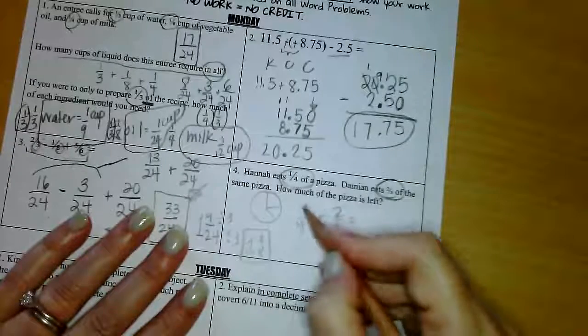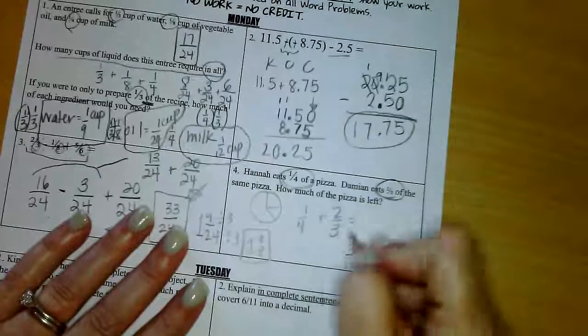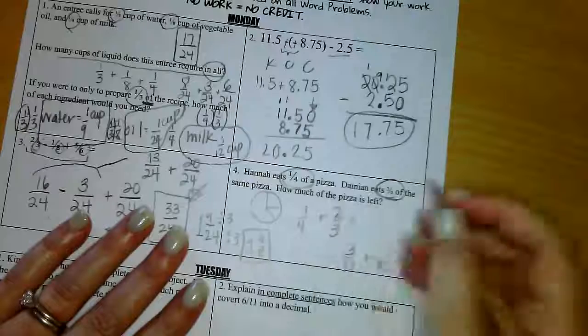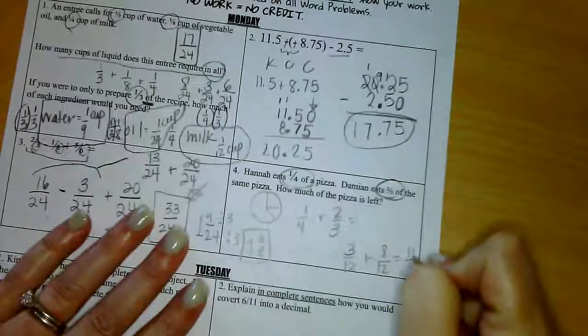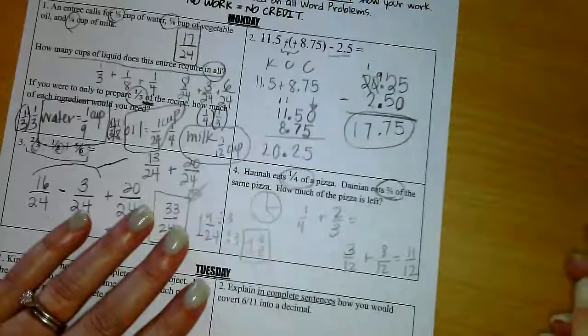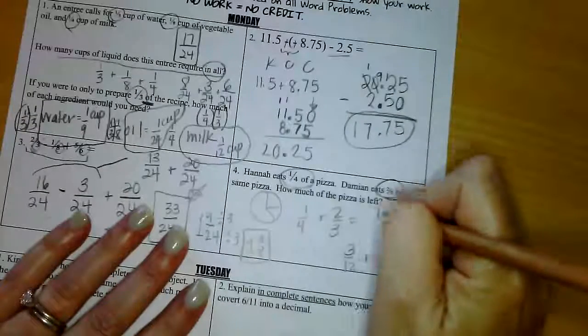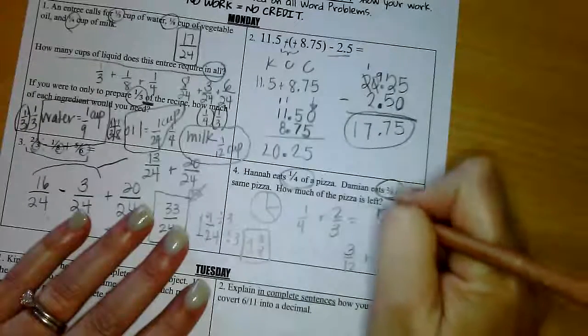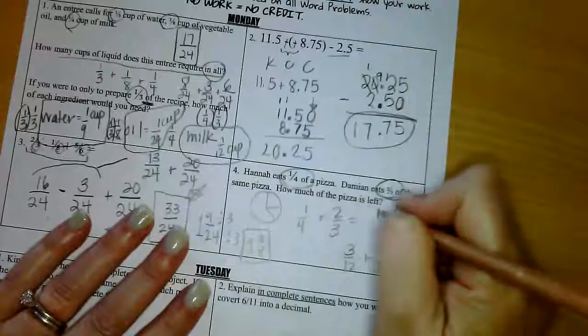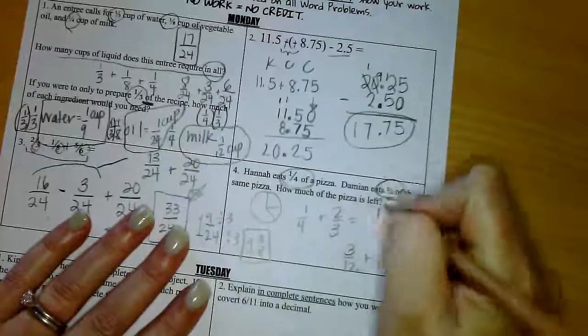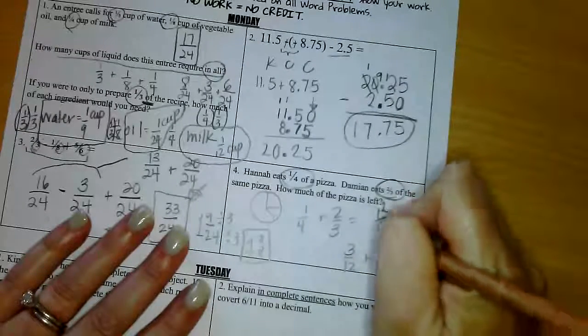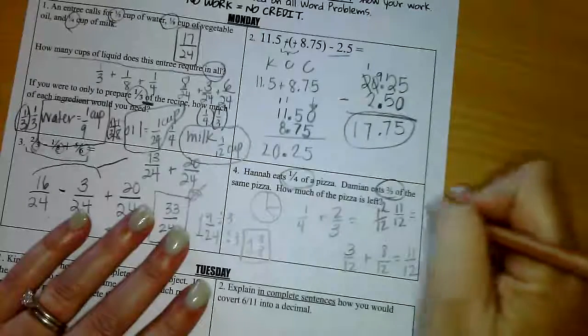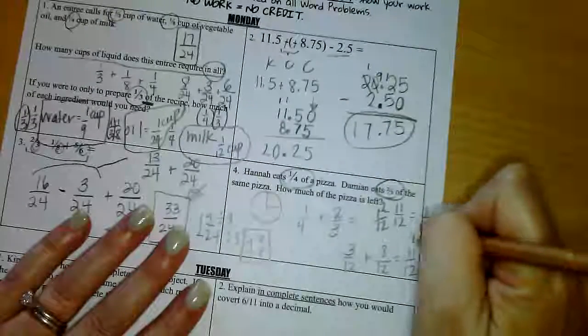4 goes into 12 3 times. 1 times 3 is 3. 3 goes into 12 4 times. 4 times 2 is 8. That's going to give me 11/12. Now, I need to subtract 1 minus 11/12. I'm going to go ahead and create a fraction from this one that has a common denominator of 12. So it's going to be 12 over 12, which would also be equal to 1. It's going to be 1/12 left over.